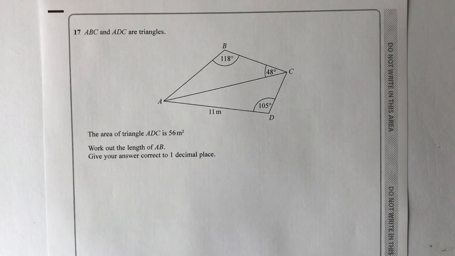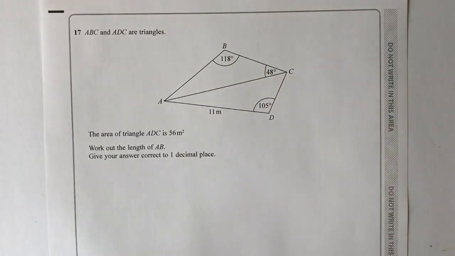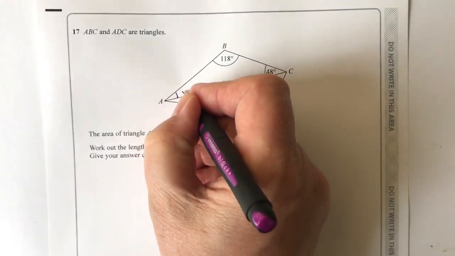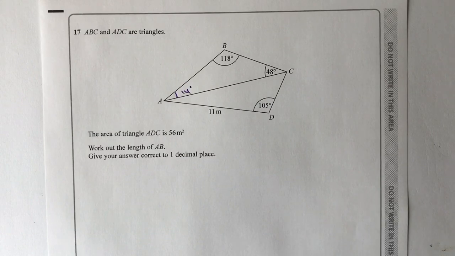The first thing I'm going to do is fill out the bits of information that I've got. What I do know is that if this is 118 and this is 48, then it must mean that this is 14 degrees. I know that I'm going to need to use that a little bit later on. So let's have a look then at ADC.